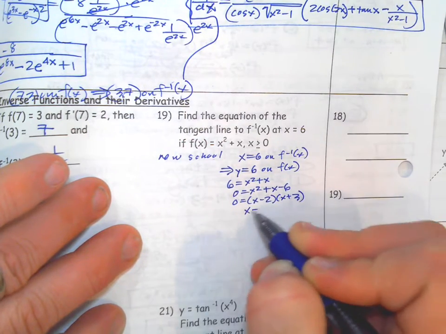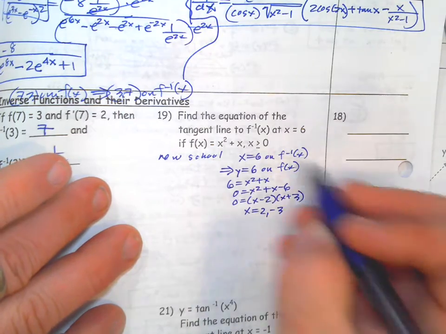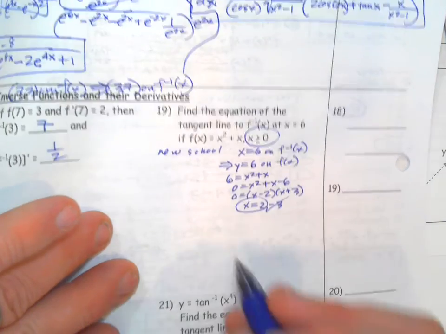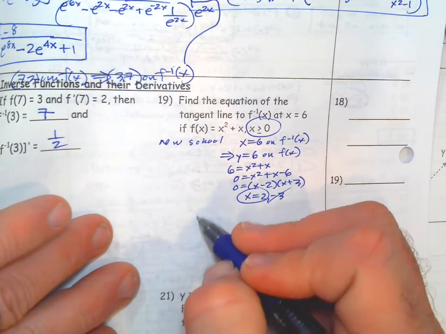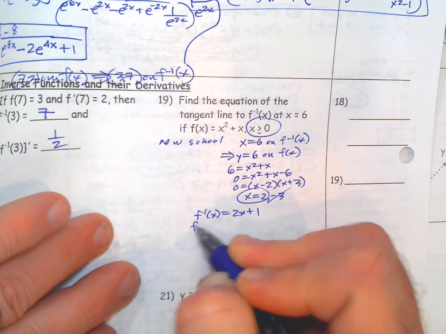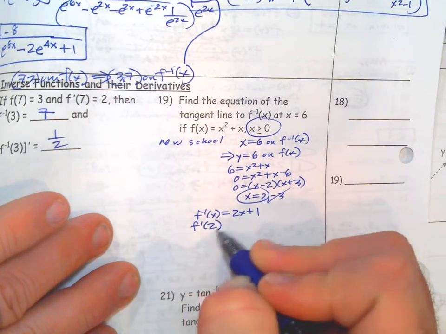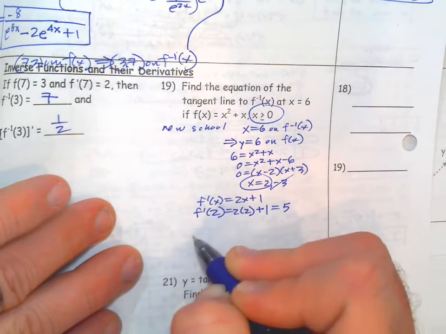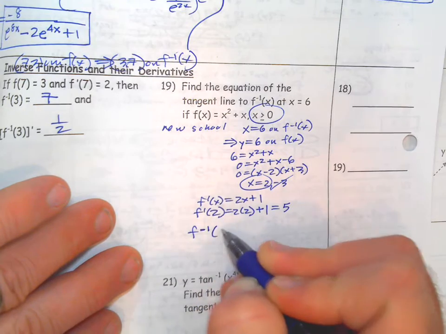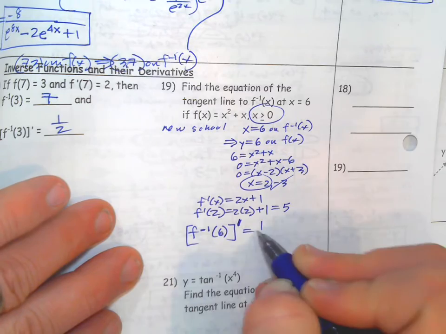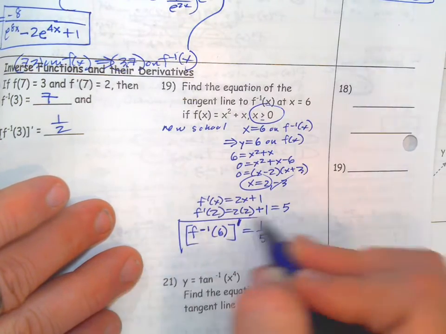So I factor it. Now we should only get one answer if it's a function, so that's where this comes in. We only want the positive one this time. Had it said negative, we'd take the negative one. So now we're going to take the easy derivative of the original function, super easy. We're going to plug the correct x value in to get the derivative. And then the derivative of the inverse at 6, which corresponds to this point on the original graph, is just going to be that slope upside down. That's it, upside down.